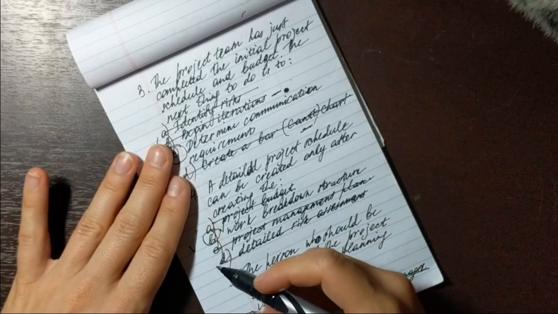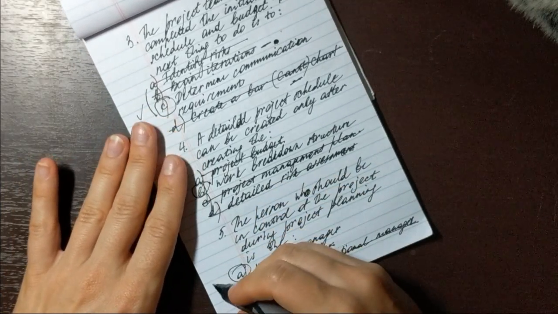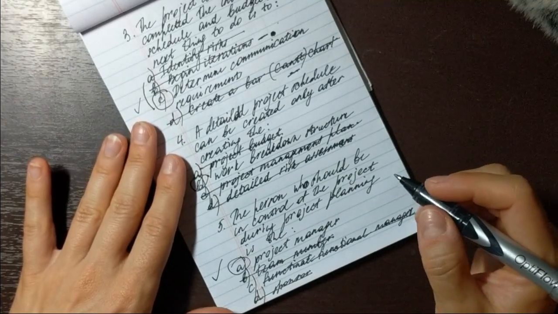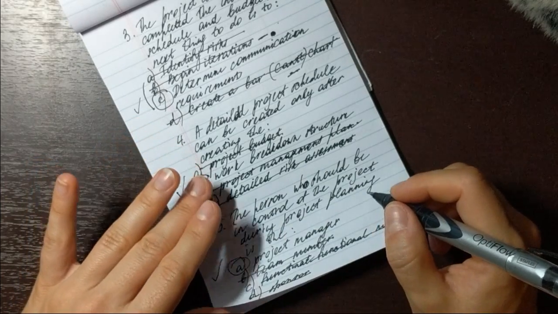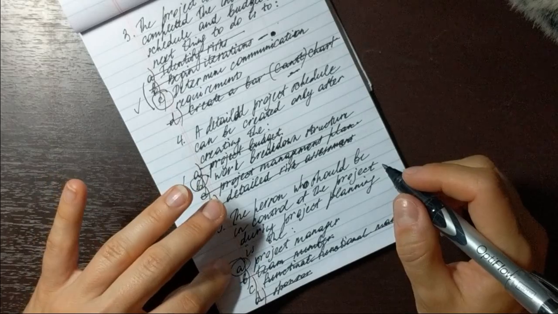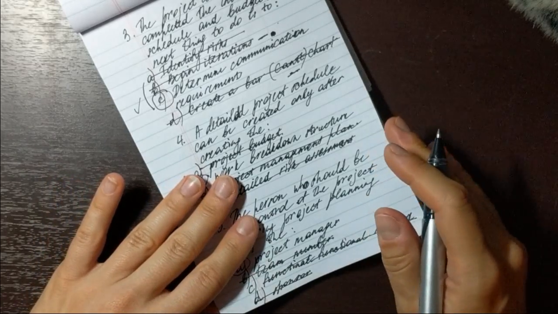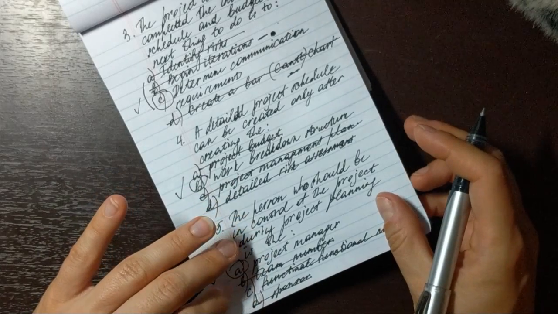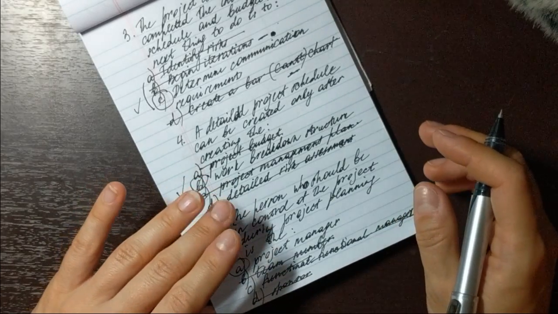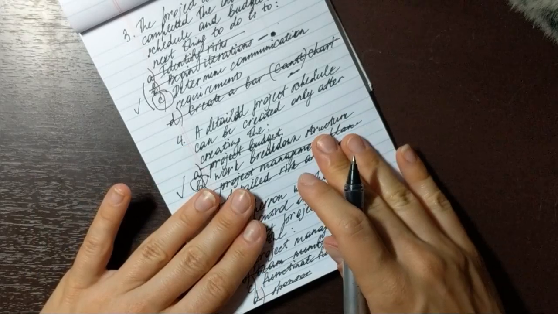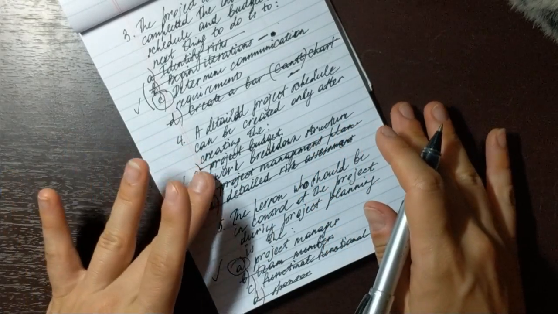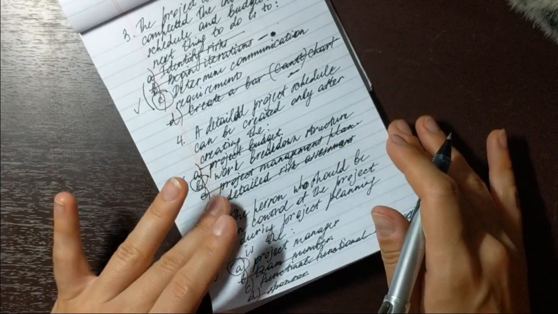Next one, 5. The correct answer is A. This is correct as well. This was an easy one. The project manager should be named early in the project, during project initiating if possible. And that's their responsibility, to really control the project throughout its life.